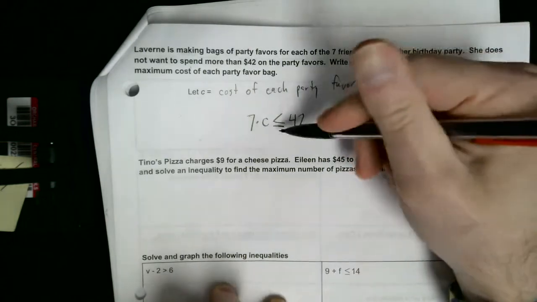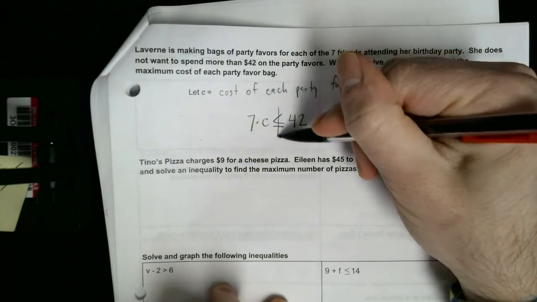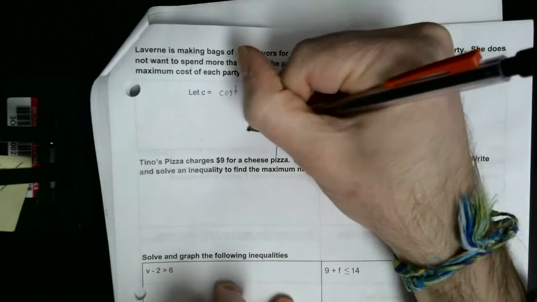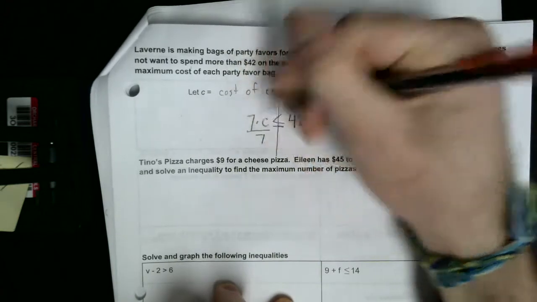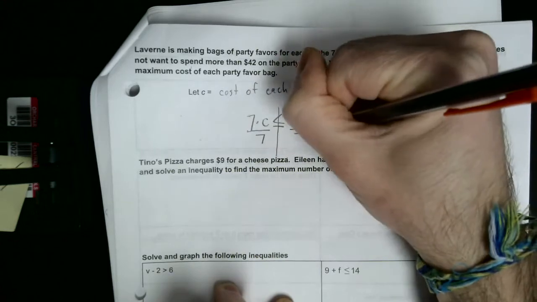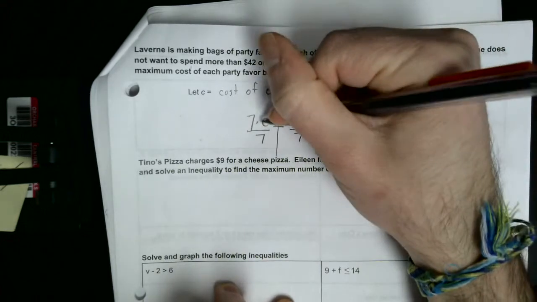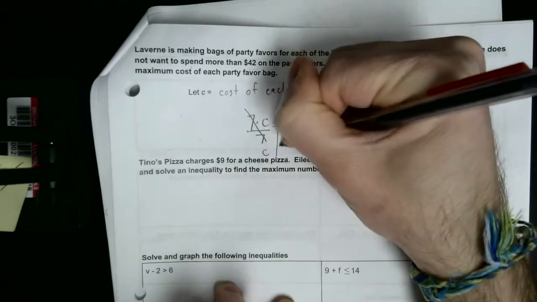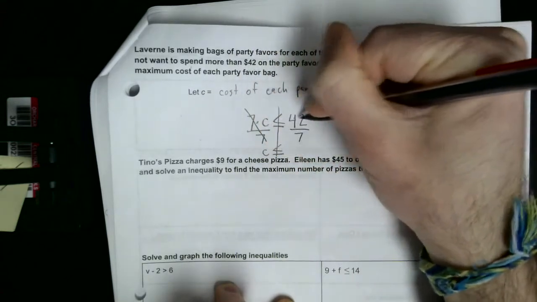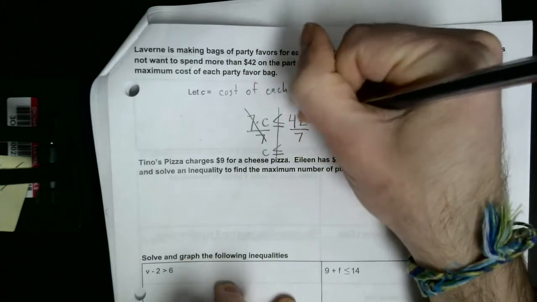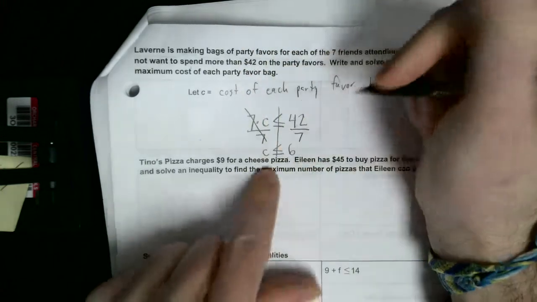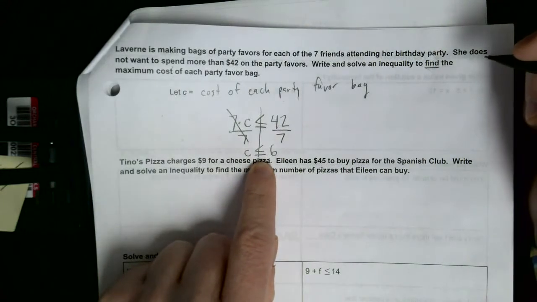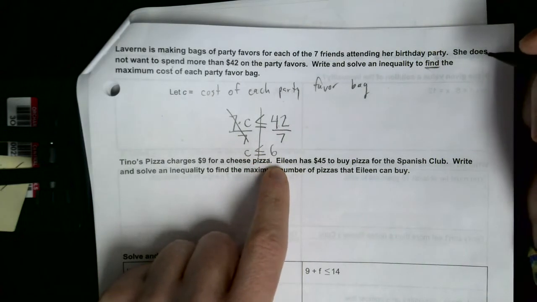All right, so now we can solve it. So we're going to do our wall. We want to get rid of that times 7. So we're going to divide by 7. Divide both sides by 7. The 7's cancel out. C needs to be less than or equal to 42 divided by 7, which would be 6. So each party favor bag needs to be less than or equal to $6.